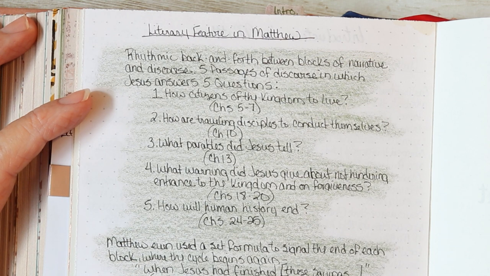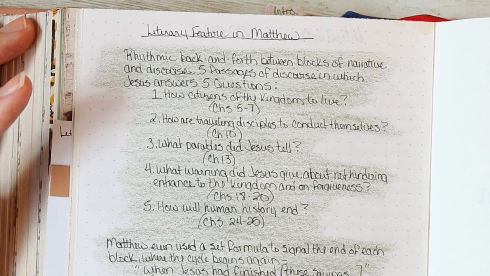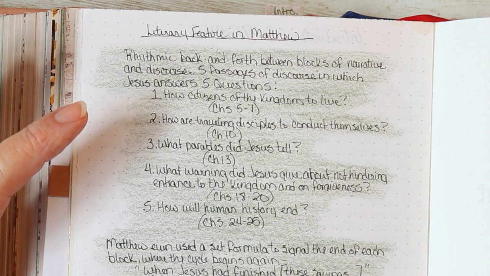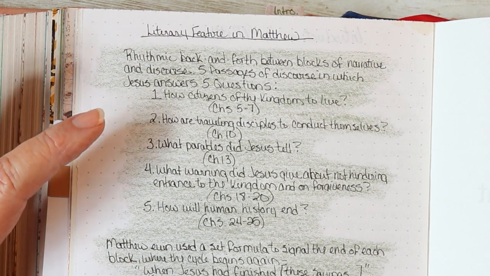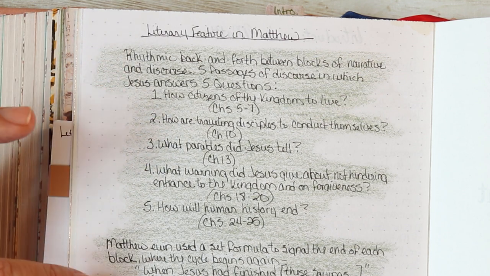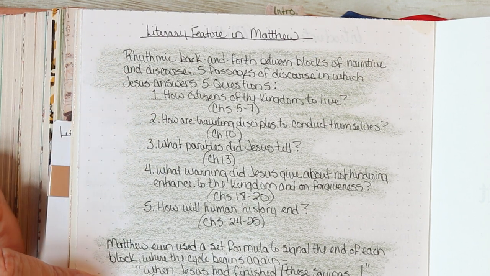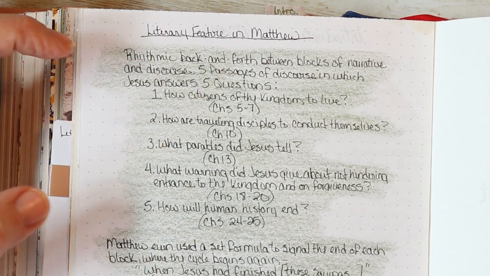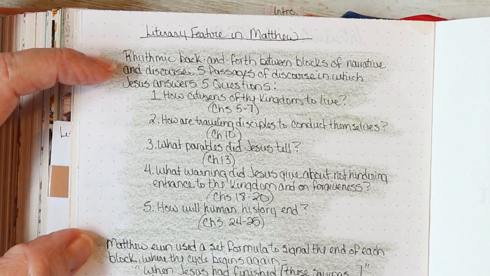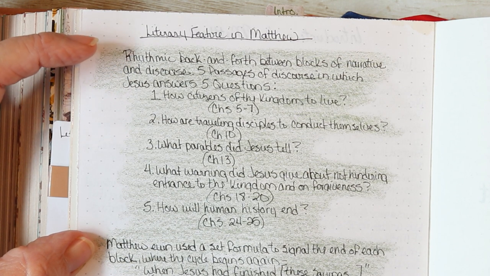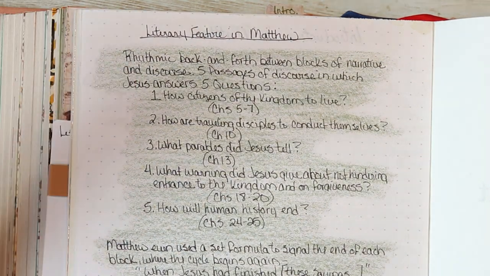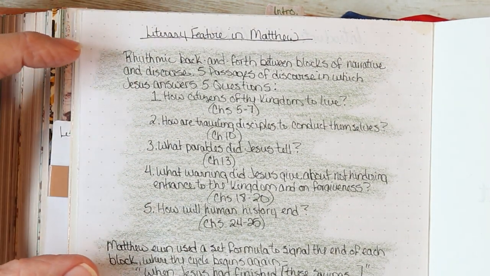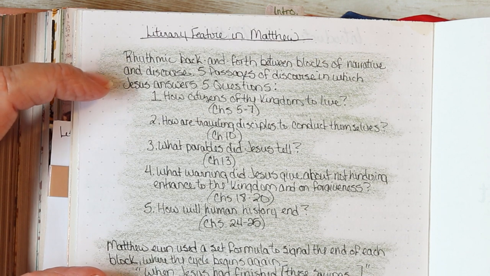And then on the back side of the sheet, I have a very interesting literary feature that is talked about in a few of the sources that I have. And I wanted to make sure that I get this down because this is important for the whole context of the book. In my ESV study Bible, it mentions this rhythmic back and forth between blocks of narrative and discourse. There's 5 passages of discourse, in other words, Jesus speaking, in which Jesus answers 5 questions.